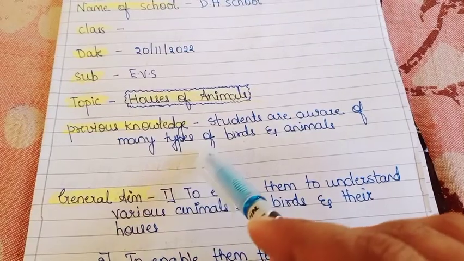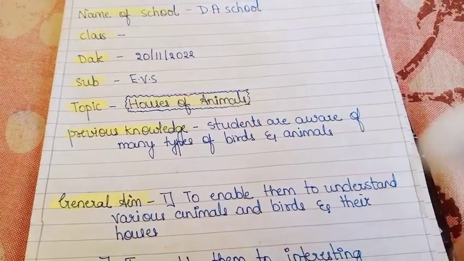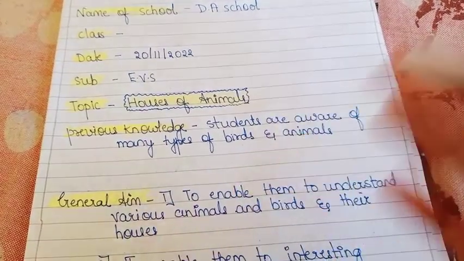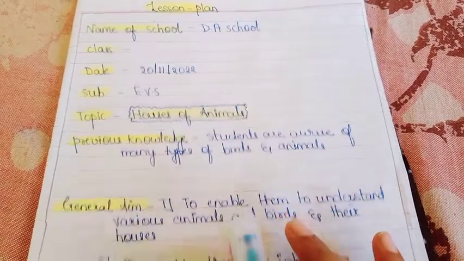Here you can see previous knowledge. So students are already aware of birds, names of birds and animals, because in previous knowledge we always have to write what students are already aware of.